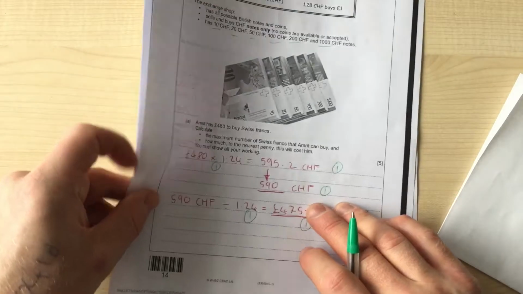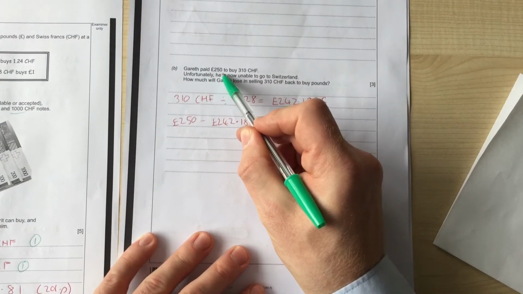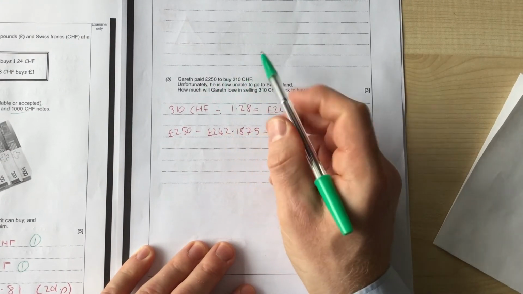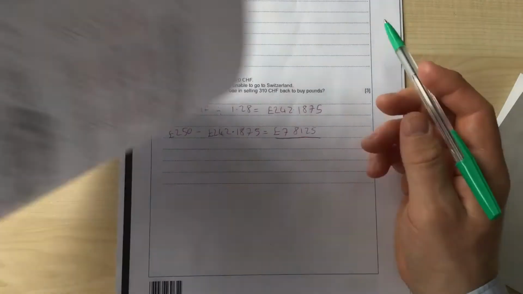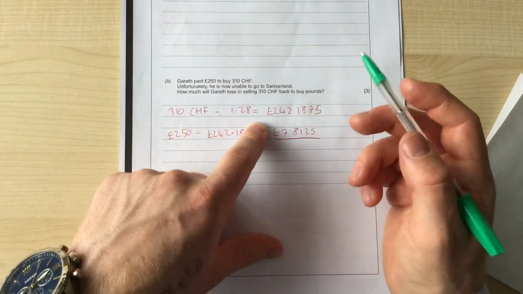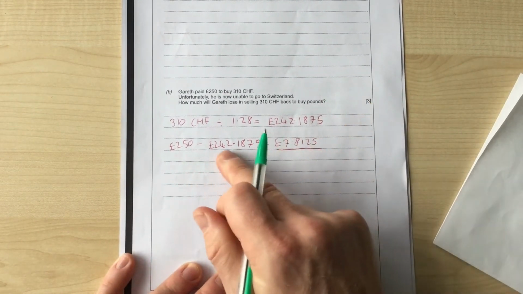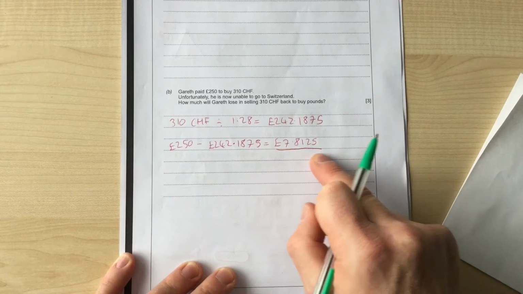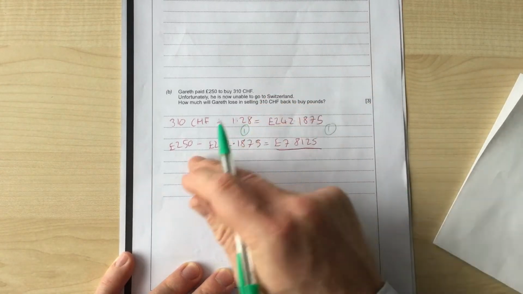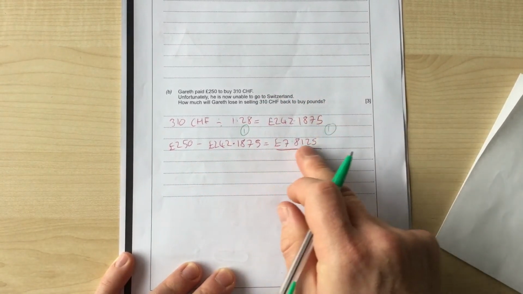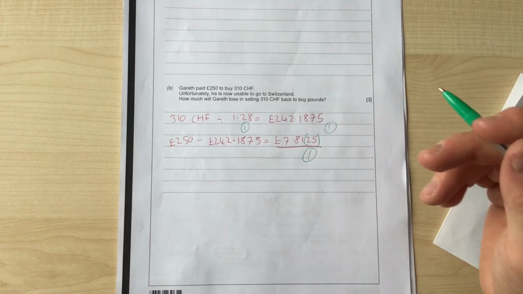Okay. Now, the next question, we will need to use this information. So let's have a look. Gareth paid £250 to buy 310, but because he's already bought it now, you would actually use this exchange rate, which is 1.28. So I'm going to divide 310 by 1.28, which gives me this number here. I haven't rounded it yet, £242. I'm then going to take that away from 250, because obviously it's less, and then that will show me what I've lost, okay? So it's 1 mark for dividing by 1.28, 1 mark for the answer 242, and trying to take it away. But obviously your final mark is for £7.81, or you could have left the decimal in there as it was. Tricky question.